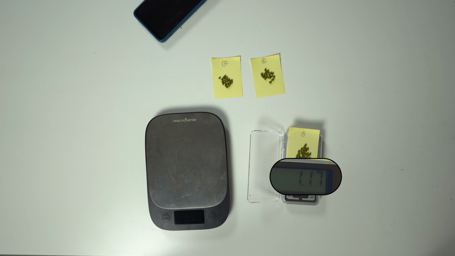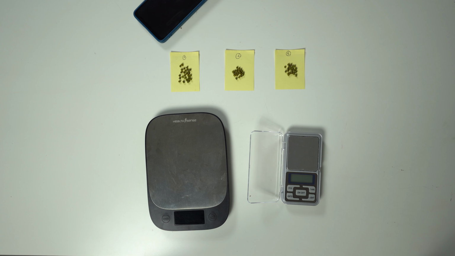The readings say 1.17 gram, 0.92 gram and 0.98 gram for samples 1, 2 and 3 respectively, totaling a value of 3.07 grams. It is possible that the larger scale needs a threshold of maybe 3.2 gram to detect as 3 gram, which we don't know at this point.